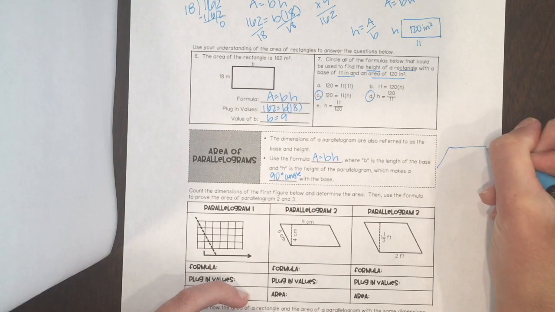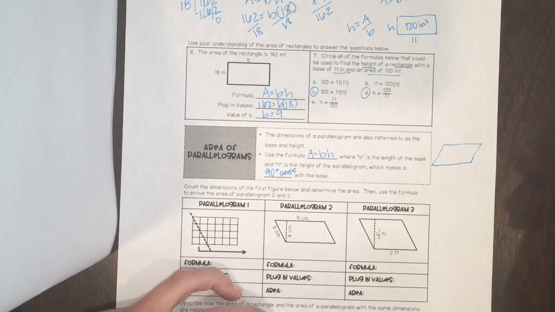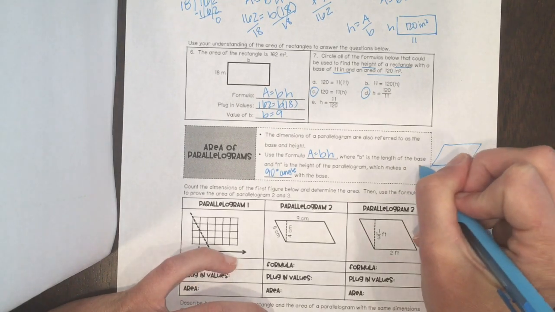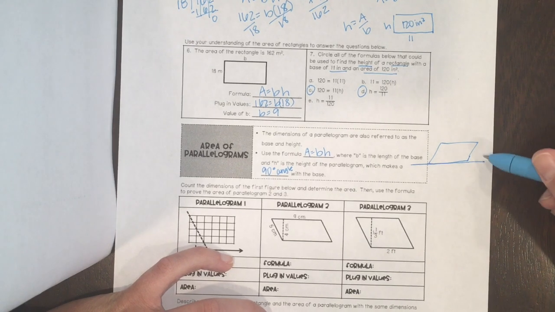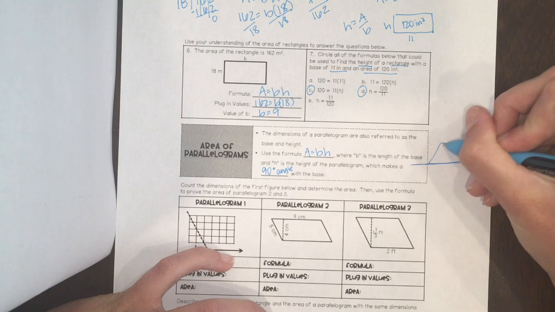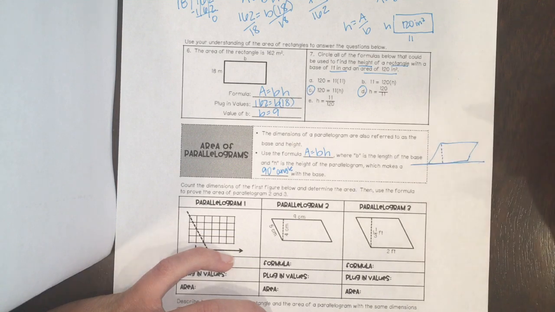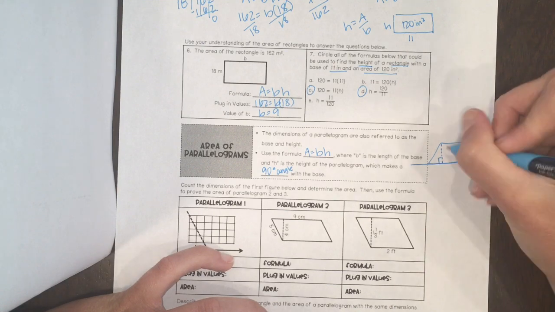And what that means, here's my sketch of a parallelogram. This is a parallelogram that is not a rectangle. If it was sitting on a table, this is my table, the height would not be on the diagonal. The height would be from the bottom to the top in a straight line. That would make a 90-degree angle.